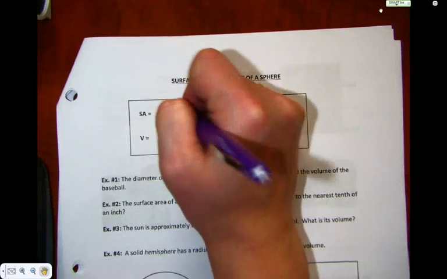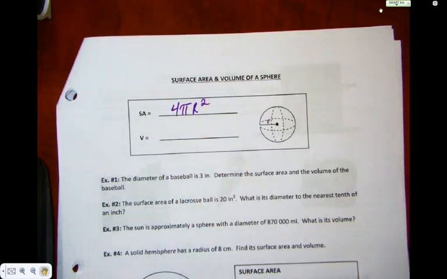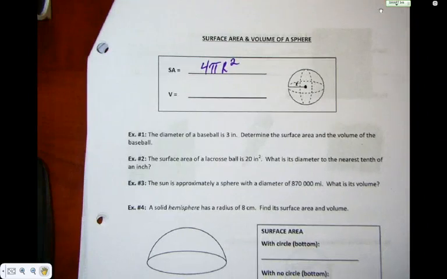Diameter, 4 pi r squared. If we took 4 circles that have the same radius as a sphere, that's how many it would take to cover it. So it takes 4 circles of the same diameter to cover a sphere.